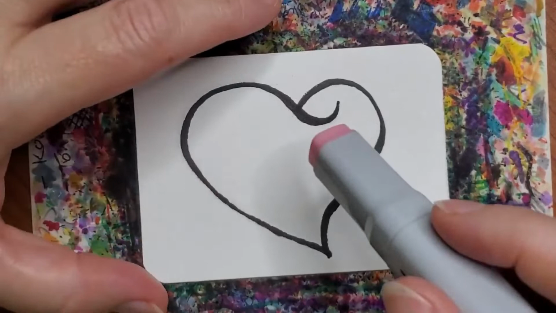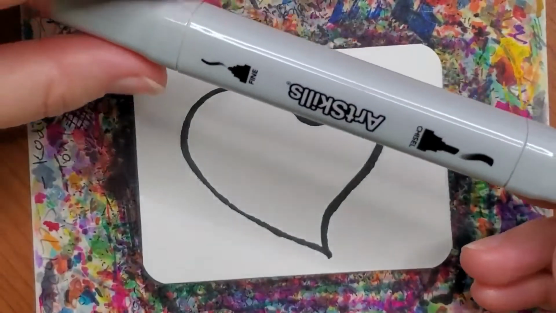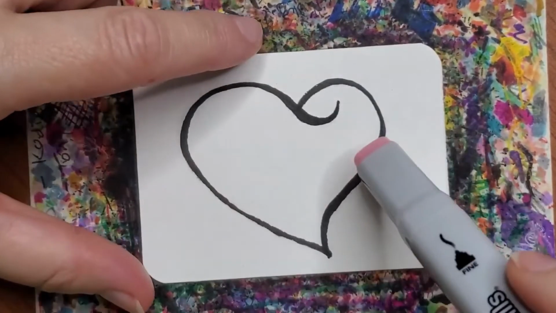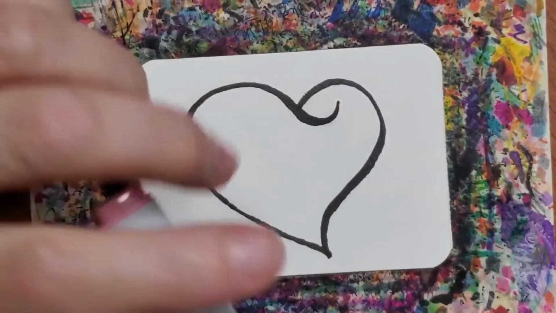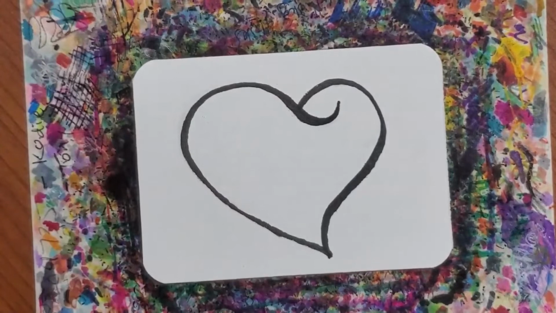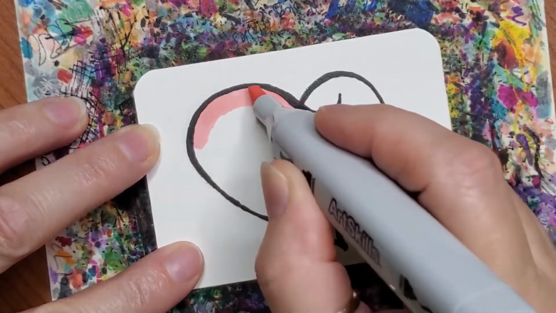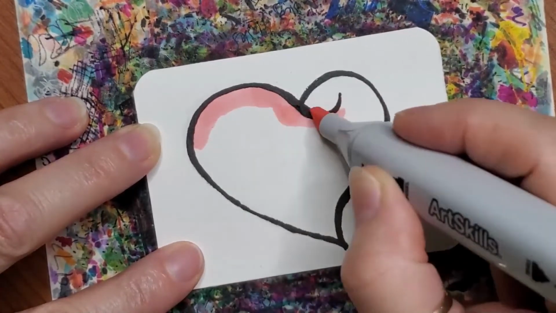So the way I work is I'll take my lightest color and fill in the entire area. Even though I know I'm going to be adding in darker colors over top, I like to layer my colors.